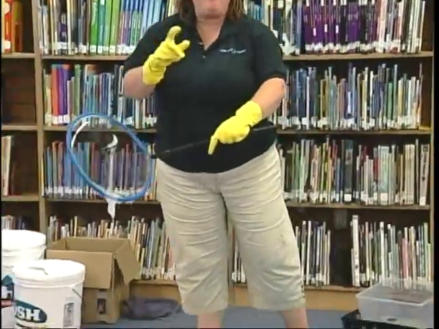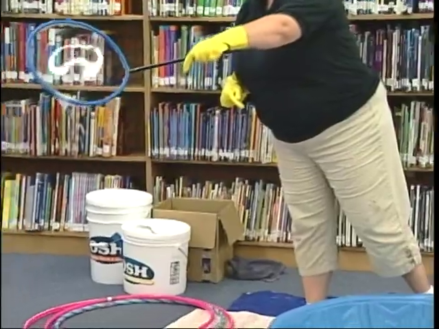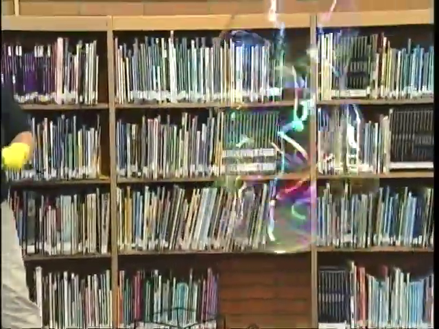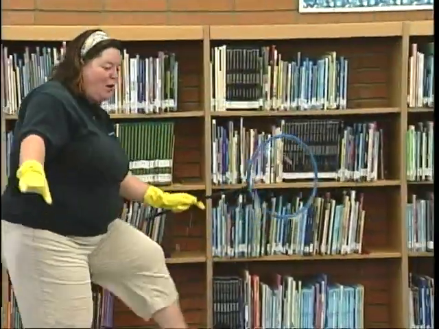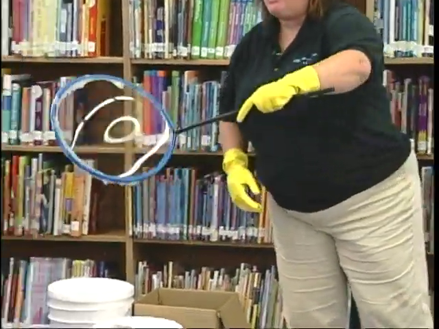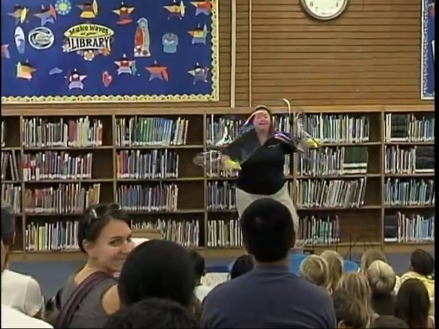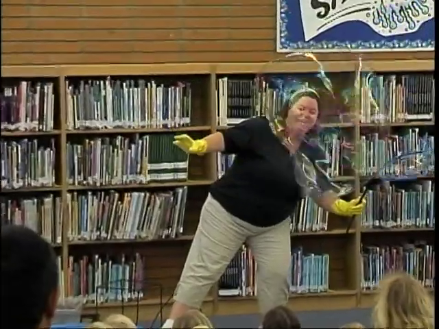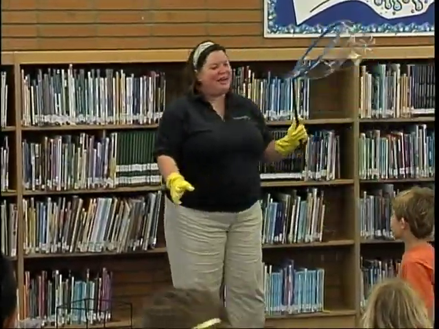Now, one thing I love about the snake bubble is you can notice how you can see right through the bubbles like that. See? Hi, Calvin. Ooh, look at that big one. Woo! When we look at our snake bubble, we see that our bubbles are transparent. Hi. Woo! So yeah, there it comes.